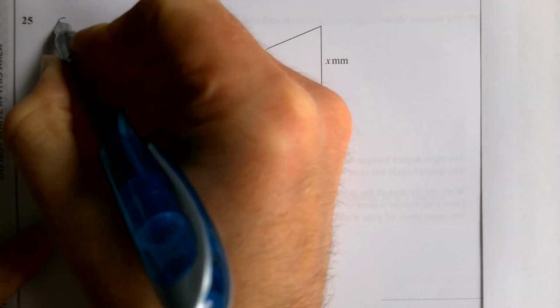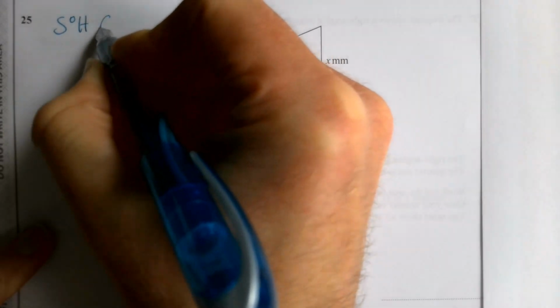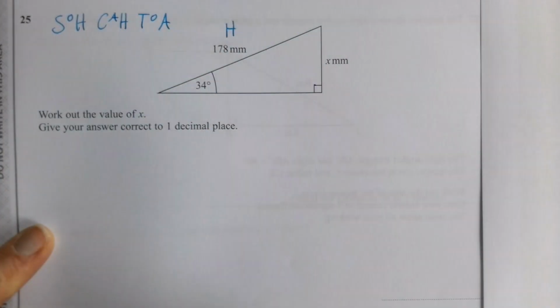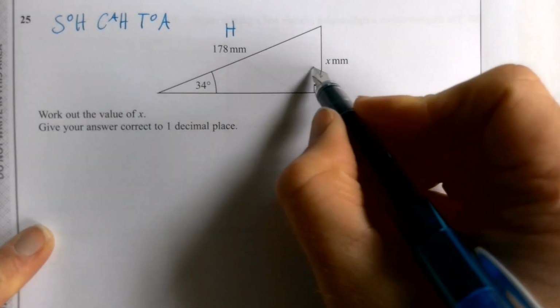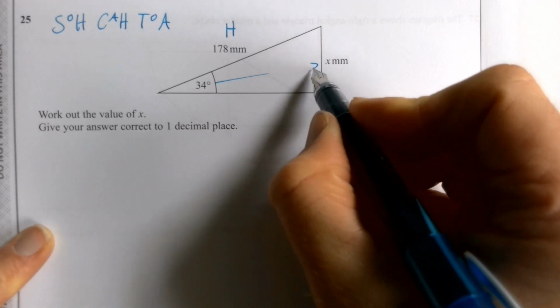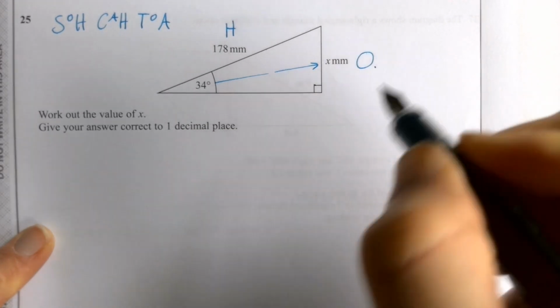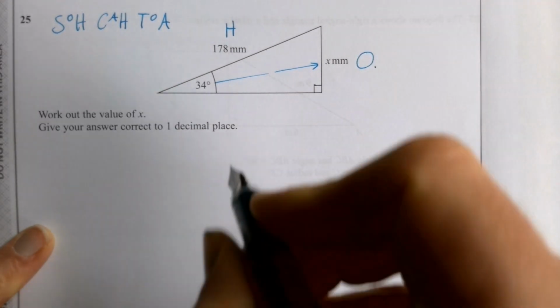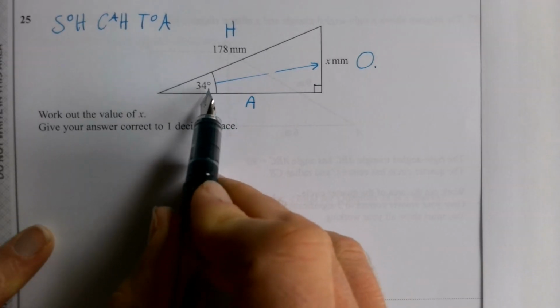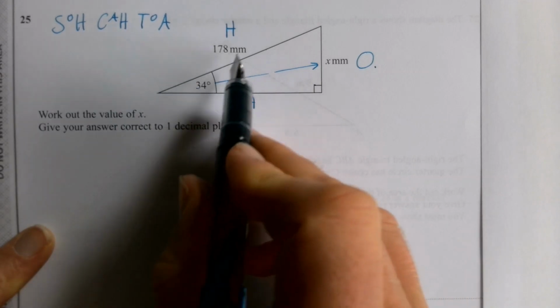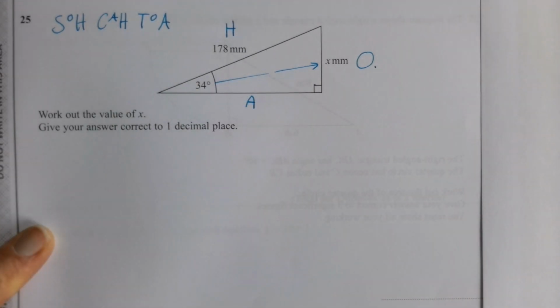And in fact, before even doing that, I'm going to write out SOHCAHTOA. And then the O is the opposite. So opposite the named angle is what it means. So opposite that angle there, we call that one O. And the A stands for adjacent. Adjacent means next to. This is next to the angle, as is the hypotenuse, but this one isn't the longest one. So that's the adjacent.